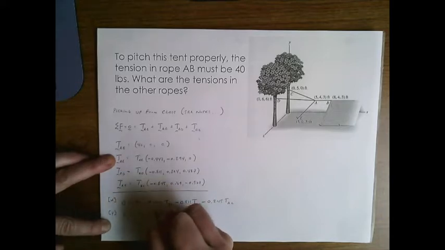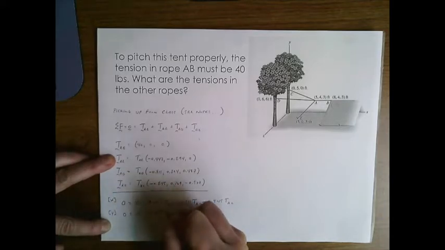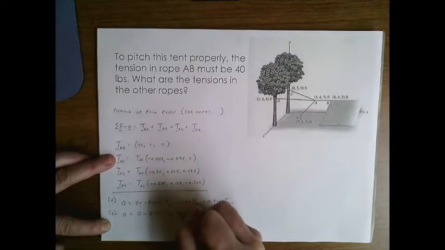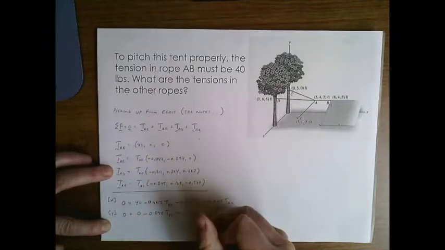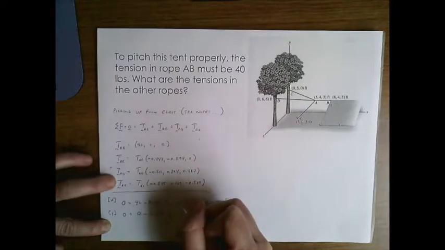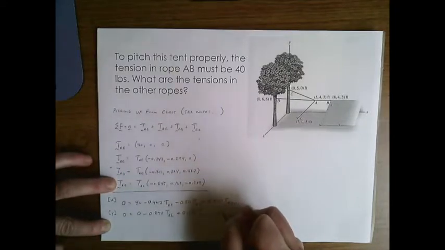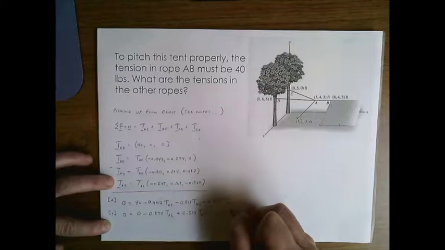In y, I have 0 is equal to 0 minus 0.894 TAE plus 0.324 TAD plus 0.169 TAC.